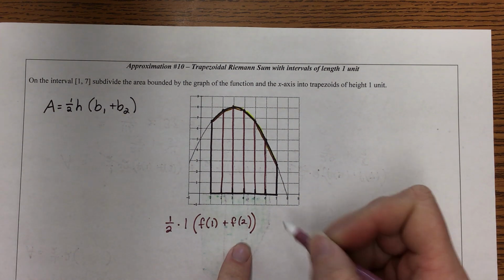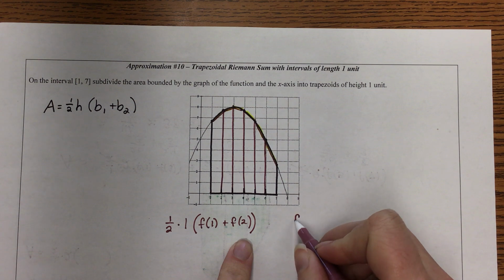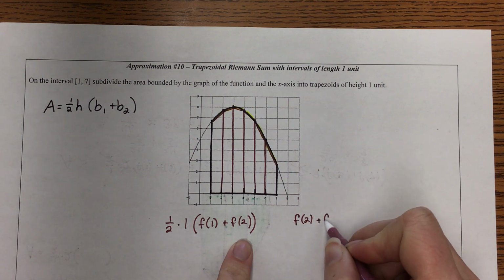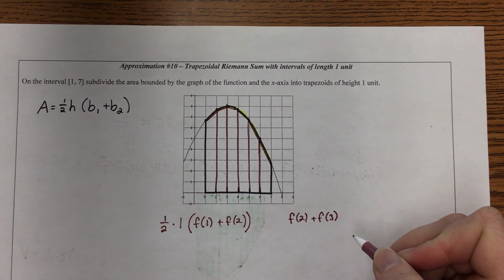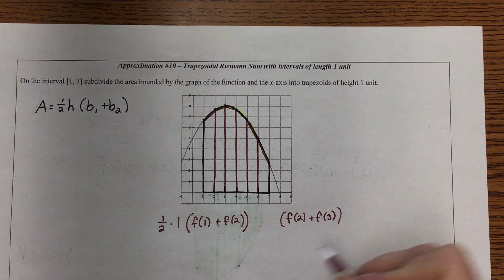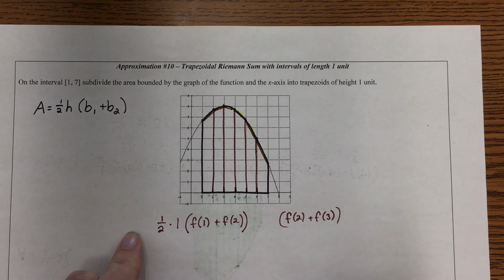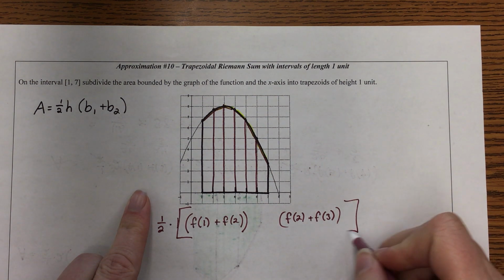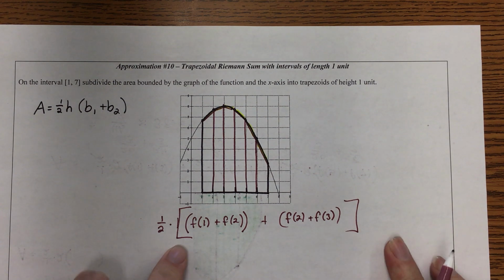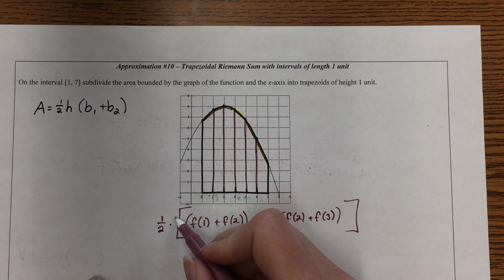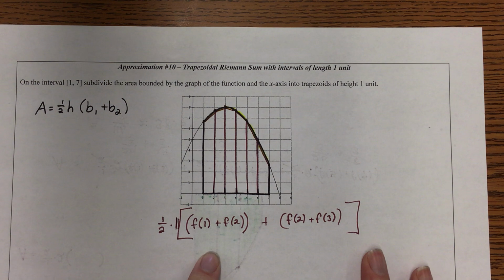When you find the heights of the second trapezoid, they're going to be f of 2 and f of 3. Now, you might notice that they have the same 1/2 and the same 1 as the height. So you could factor that out and then just add all of your heights together. That will save you a lot of extra work.